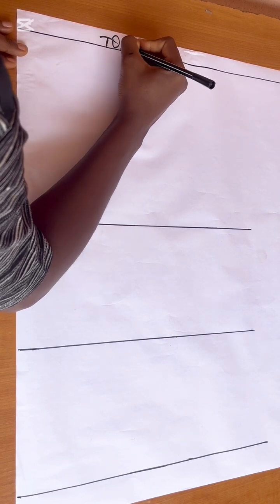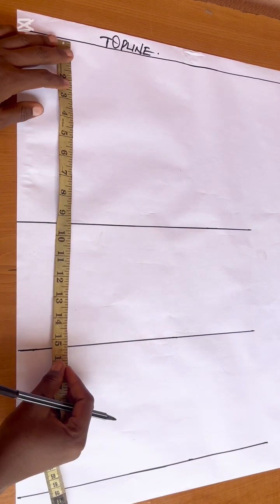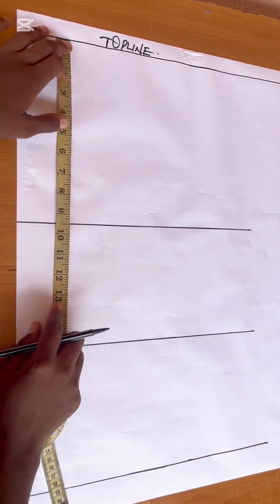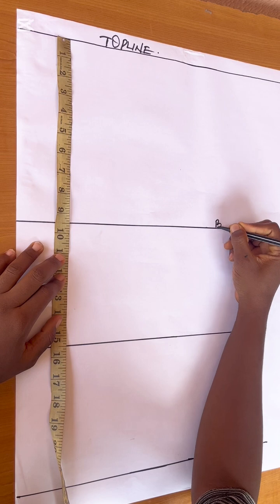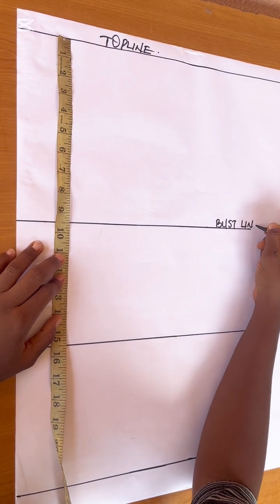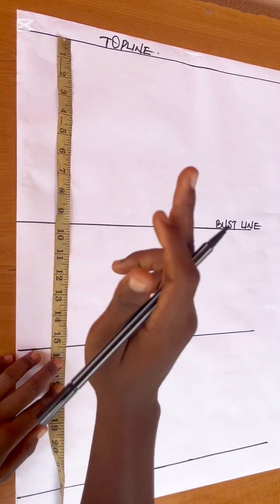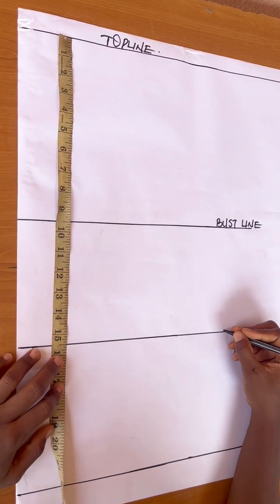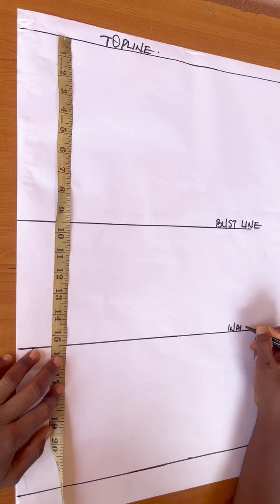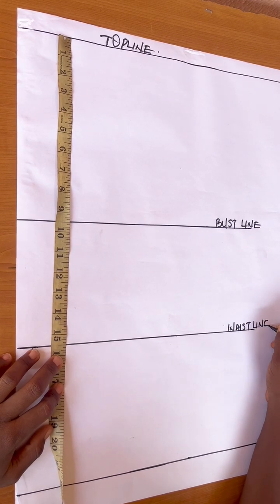Okay, so the next thing I'll do is to just label. This is the top line. You can also call it the shoulder line. Then for my bust point, which is from my shoulder to my bust point, I'll just label it as my bust line. And then from my shoulder to my full front length, which is my half length, I'll label it as my waistline.